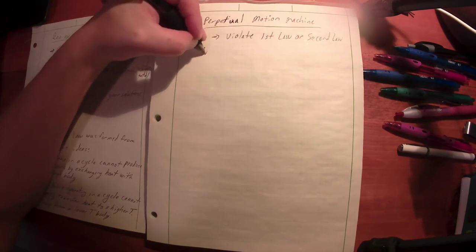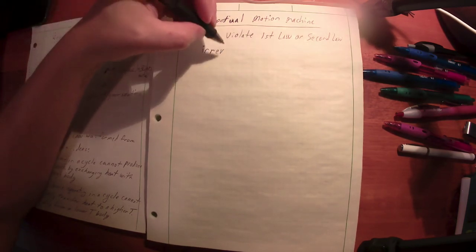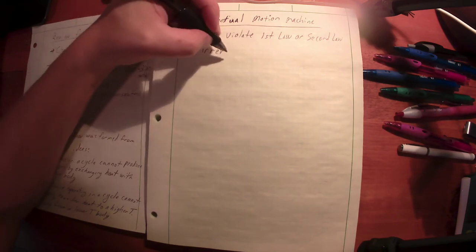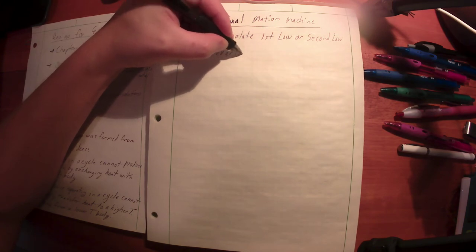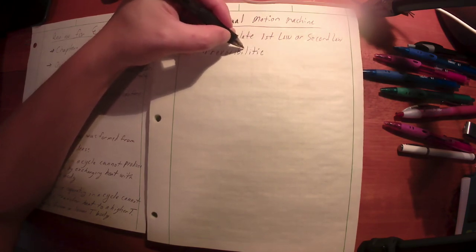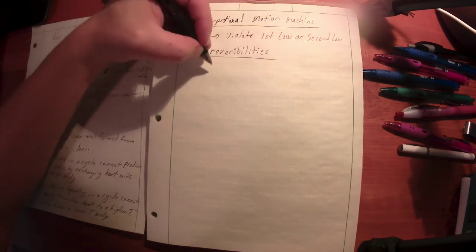Now, one of the main reasons we can't have perpetual motion machines is irreversibilities. I think I'm spelling this right. I apologize if I'm not. The idea of irreversibilities. What are those?